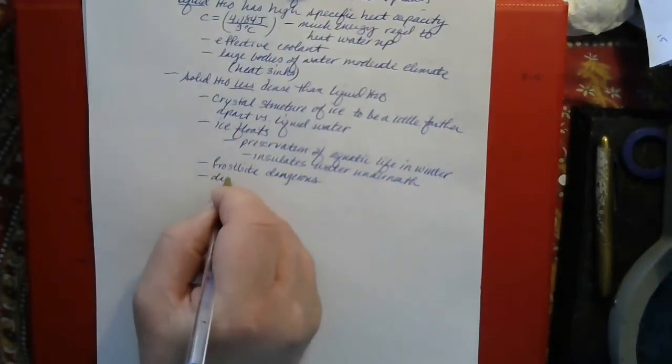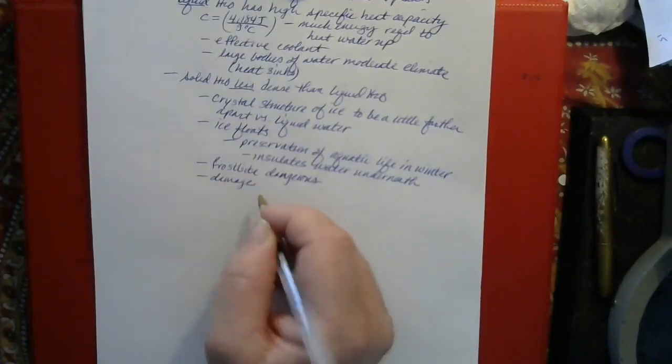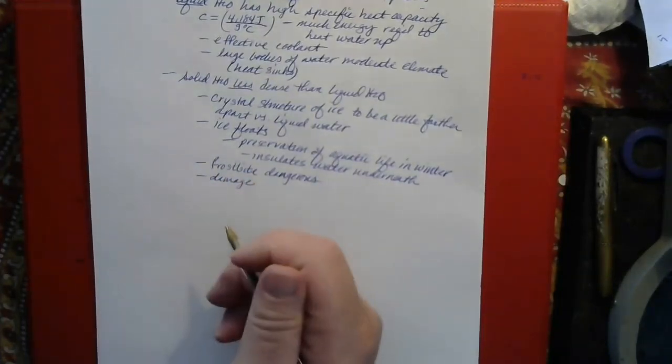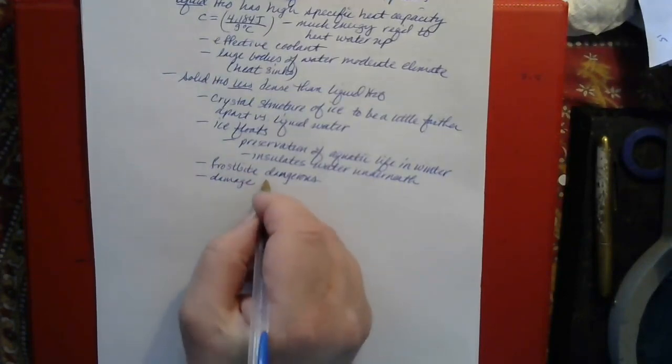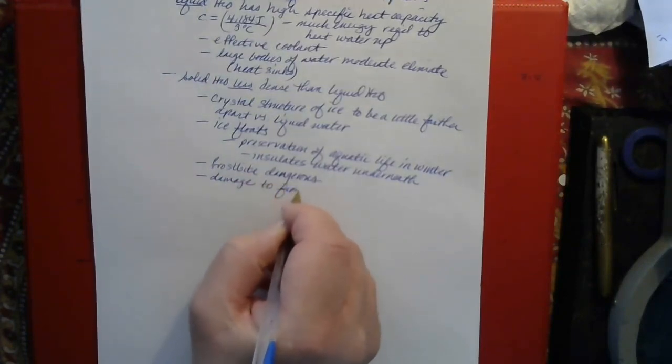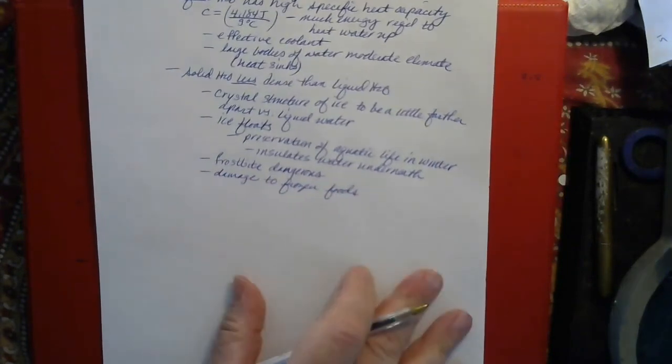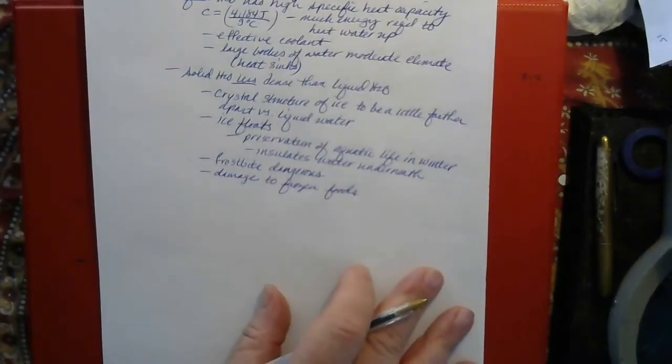Also, even fruits and vegetables that get frozen can be damaged because the water expands as it freezes. So damage to frozen foods. So it does have its downside, but overall it's probably a good thing.